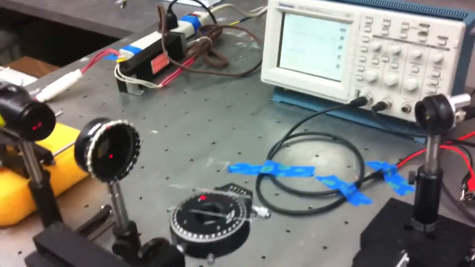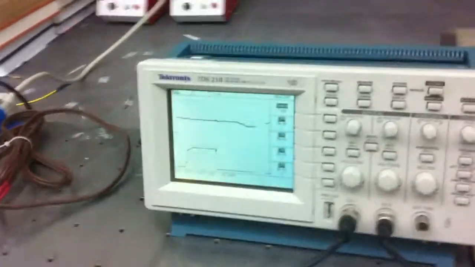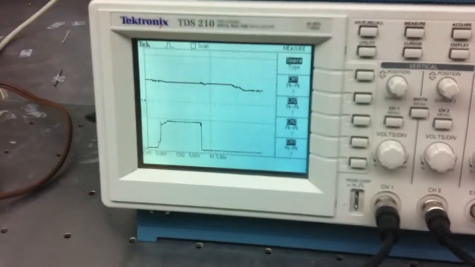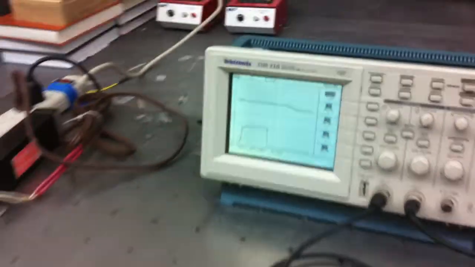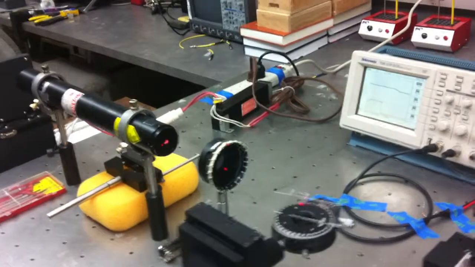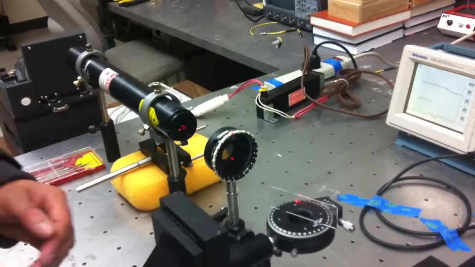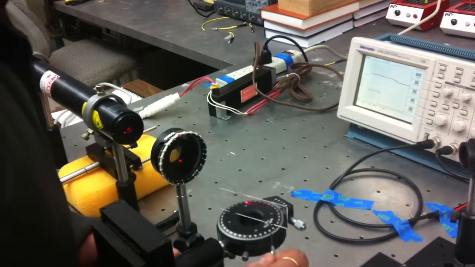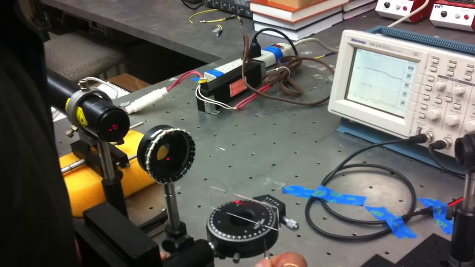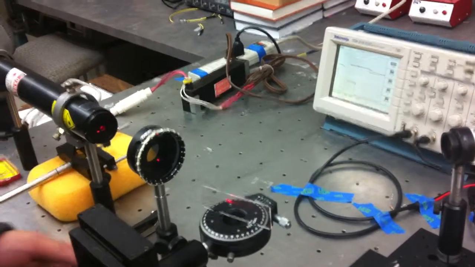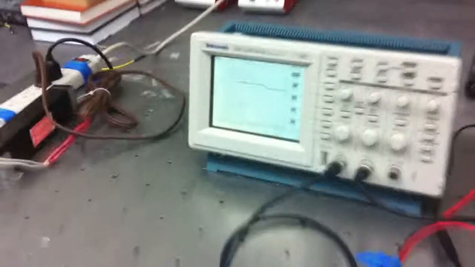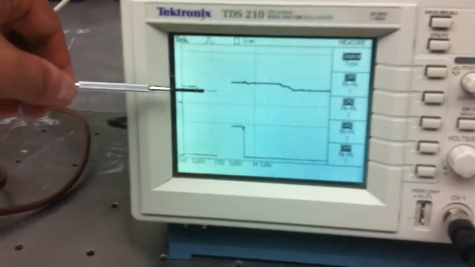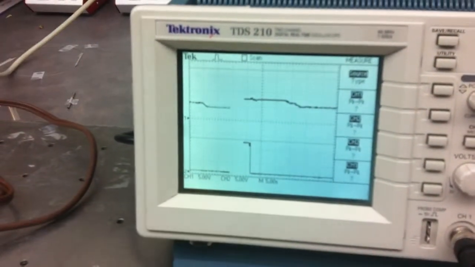At 70 degrees, we have 5.5 volts. Now we are rotating to 75 degrees, and we have around 4 volts right there.